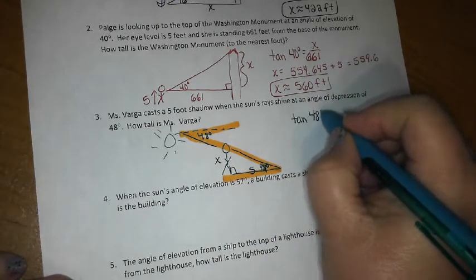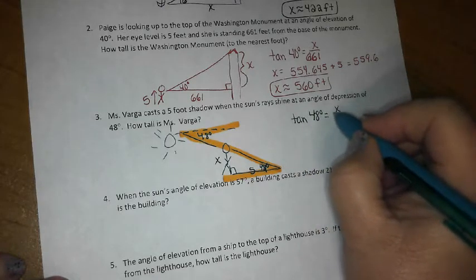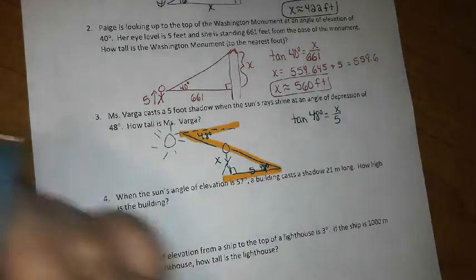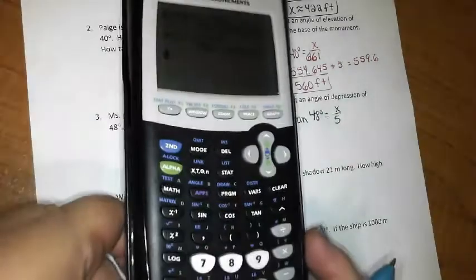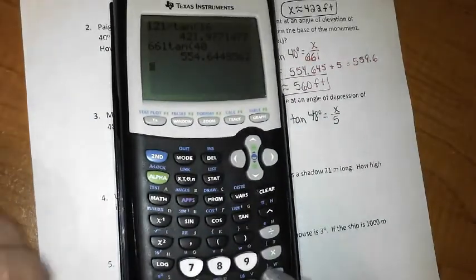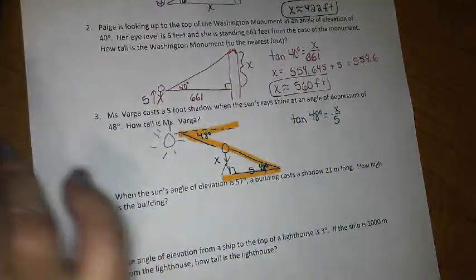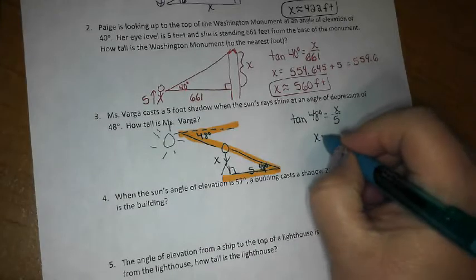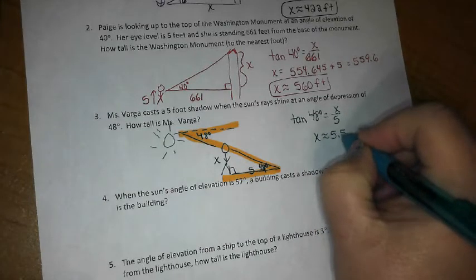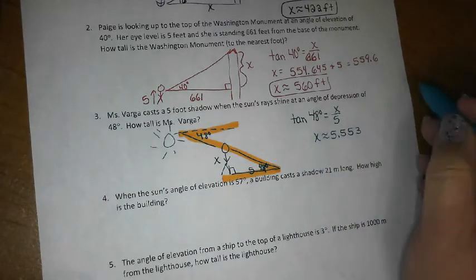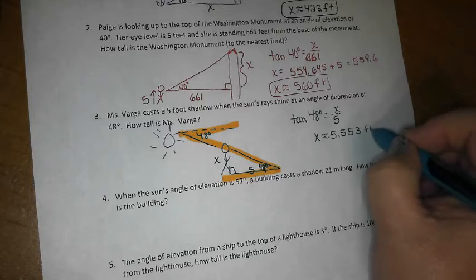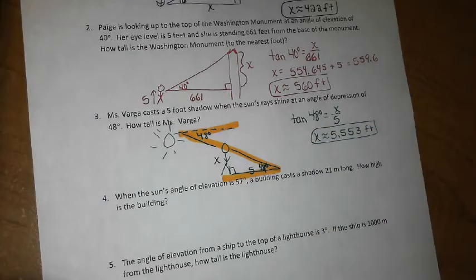Tangent of 48 degrees equals x over 5. And you plug it into your calculator. 5 tangent 48. 5.553 is approximately her height. They didn't say we had to express it in feet and inches. We could, but they didn't say we had to.